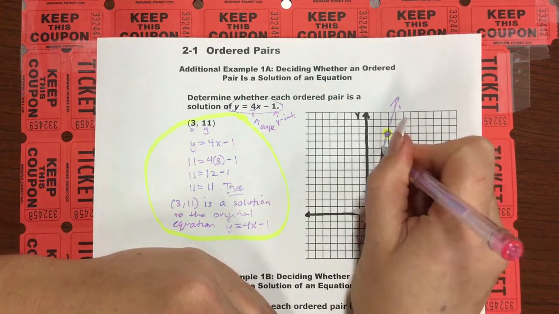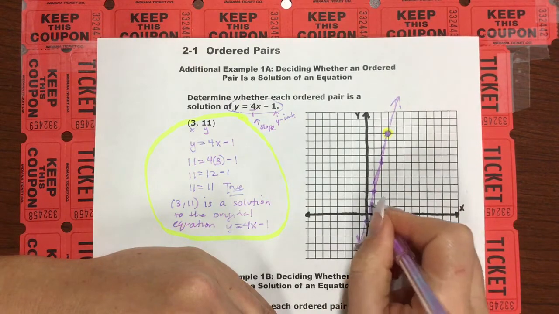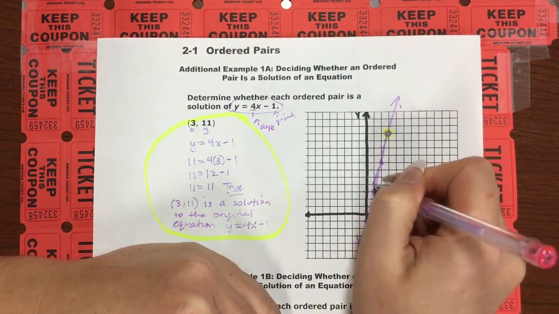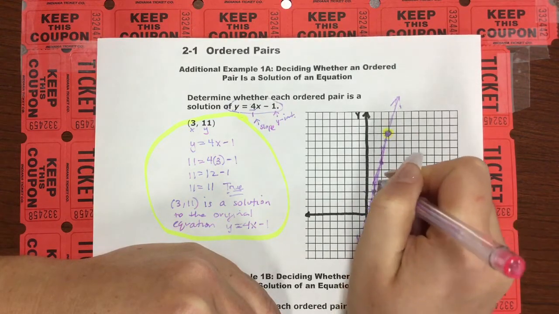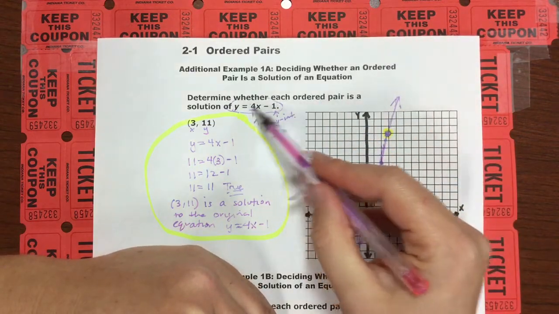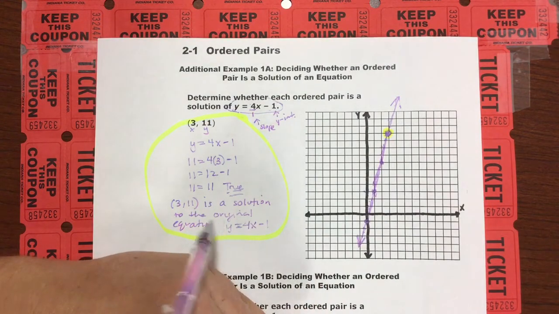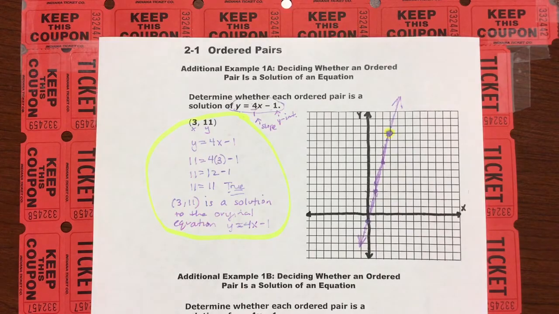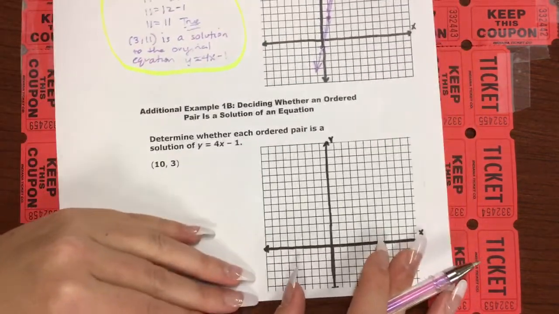And basically, any point along this line would end up being a solution of this graph. So you can have almost an infinite amount of solutions because they're all these points. And whatever these ordered pairs were along this line, if you stuck that ordered pair into this equation, you'd end up getting a true statement, which means that that point is a solution to the original equation, y equals 4x minus 1. All right, so let's look at this next example.